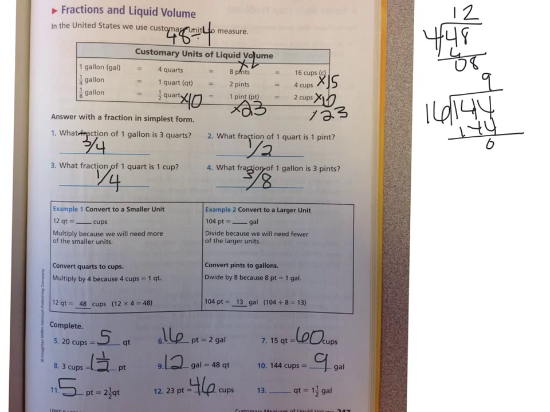And our last one, number 13, 1.5 gallons is how many quarts? Well, I know that 1 gallon is 4 quarts, so half of 4 is 2, and 4 plus 2 is 6. So 6 quarts equals 1.5 gallons.